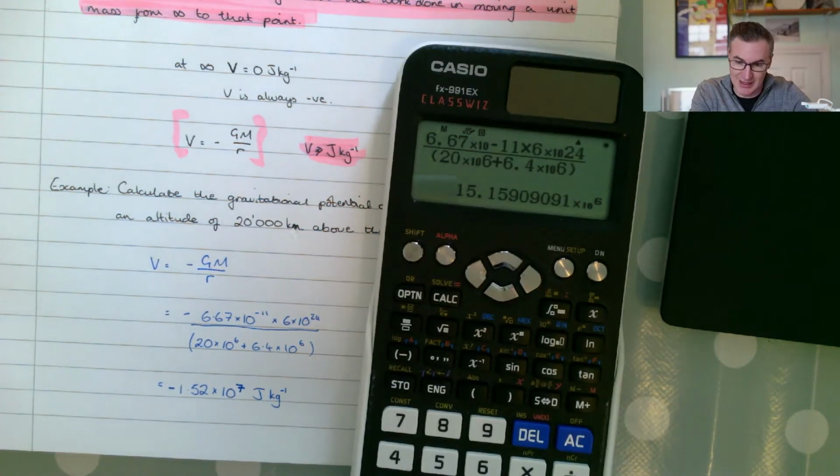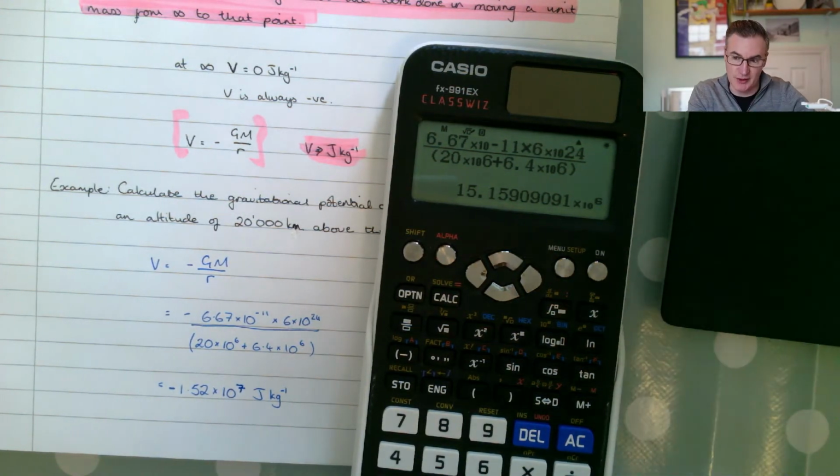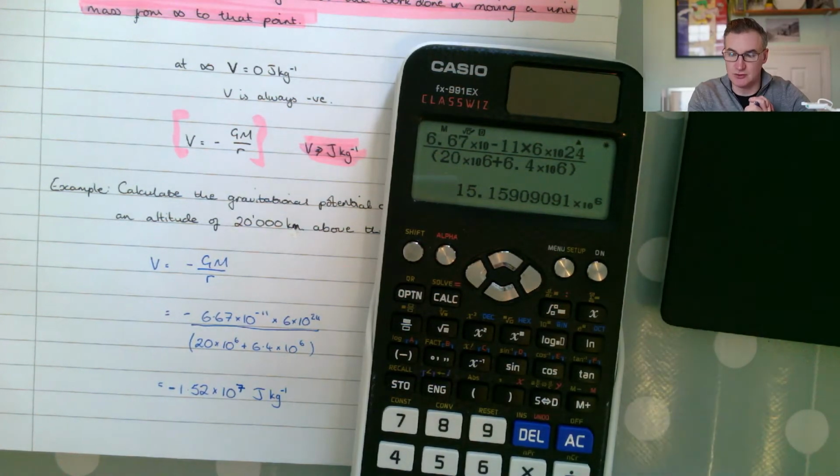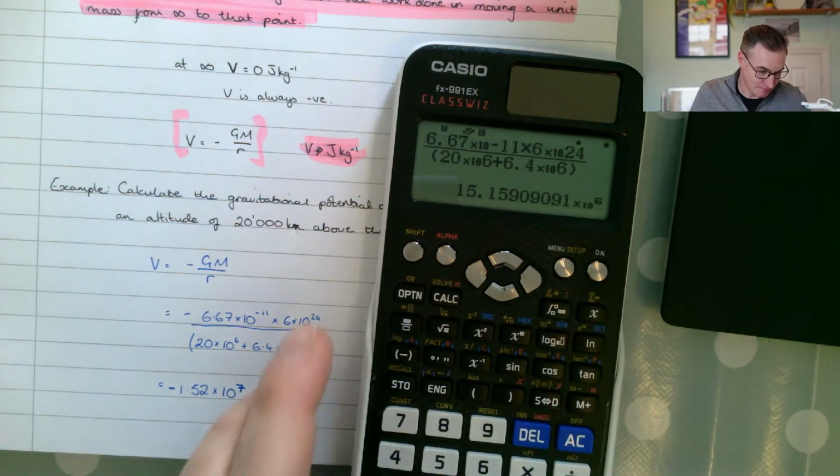Notice the mass of the satellite is irrelevant in this case. It's the amount of energy, the amount of work done at that point in the gravitational field. It's purely independent of mass. It's the amount of work you would need to do to 1 kilogram to bring it from infinity to the point P. Okay.